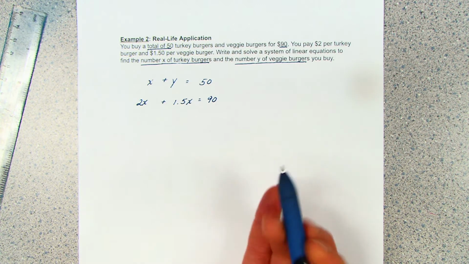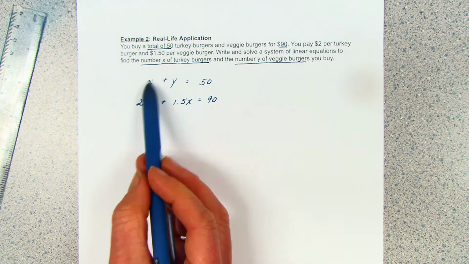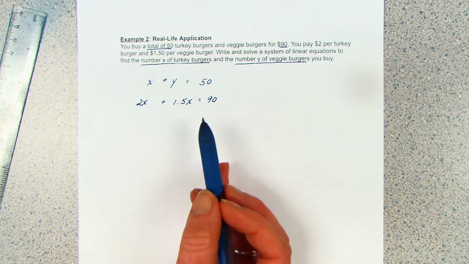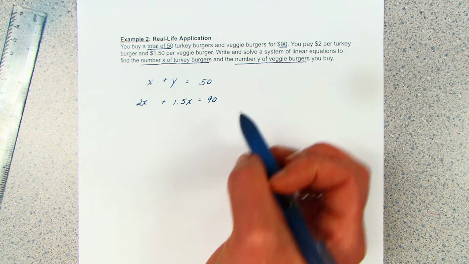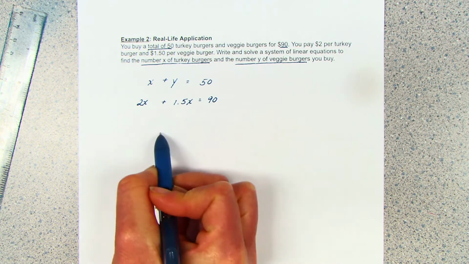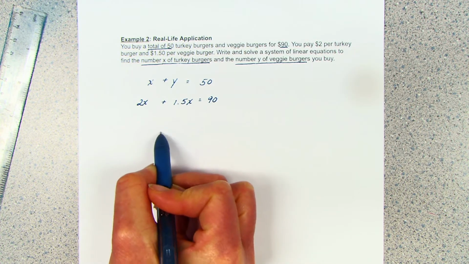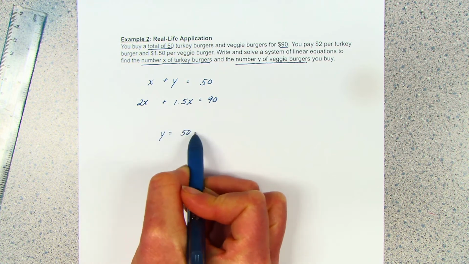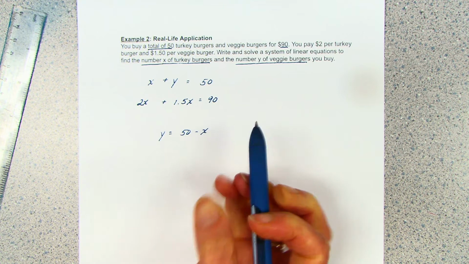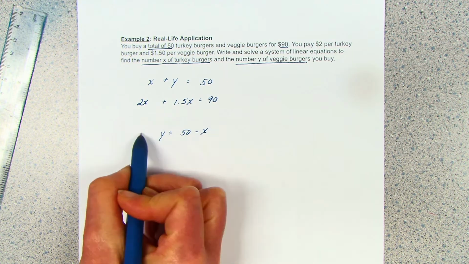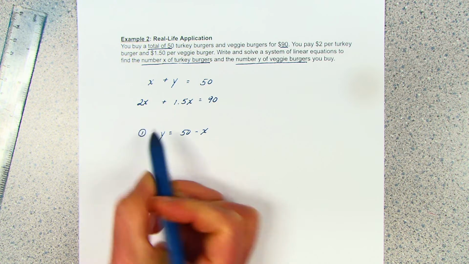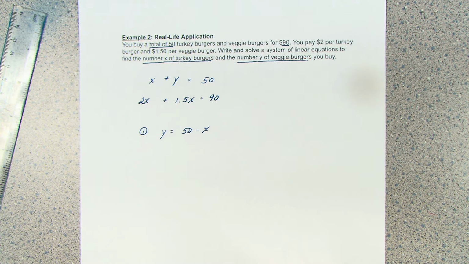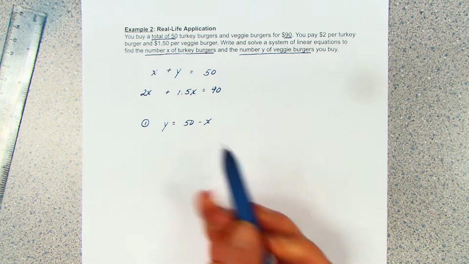And so then we can work through our equations. It makes sense to use this one, right? Because these are easier numbers to work with. So either way, let's solve and say y is equal to 50 minus x. So that's our step one, where we have solved one equation for one of the variables. And you could have also solved for x. We just did it this way.